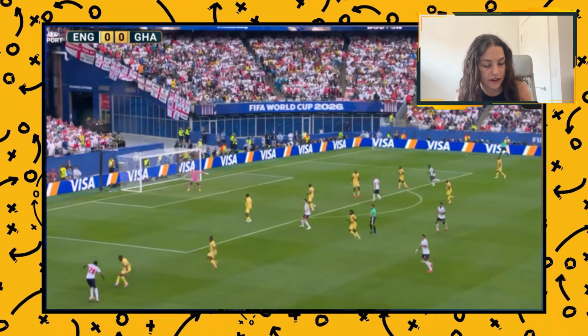But a lot of credit does have to go to Ghana, who defended superbly. I don't think they're getting enough plaudits. Obviously, Cape Verde against Spain defended outstandingly. Iran against Belgium really held their own. Ghana, another underdog that put on a really, really impressive defensive display. But because they were facing England, they're not getting the plaudits, but they really do deserve it.